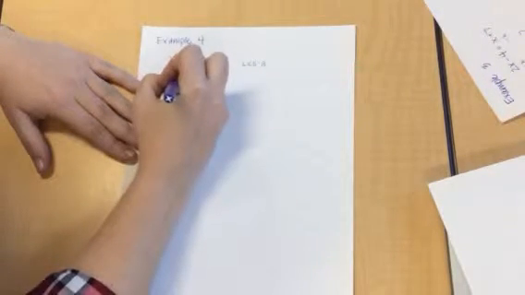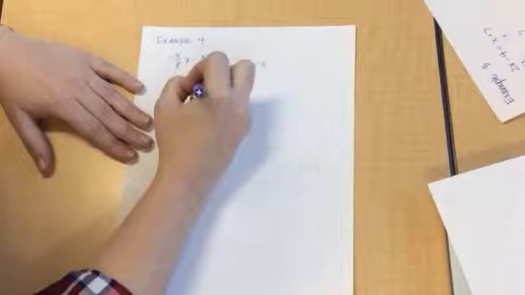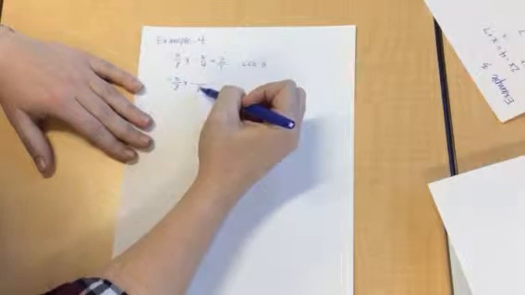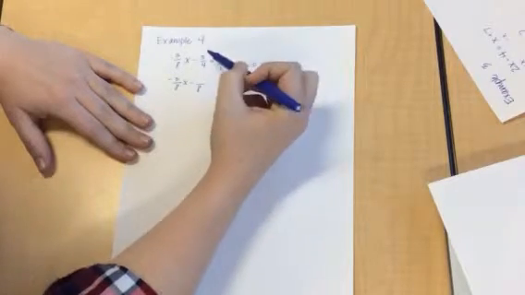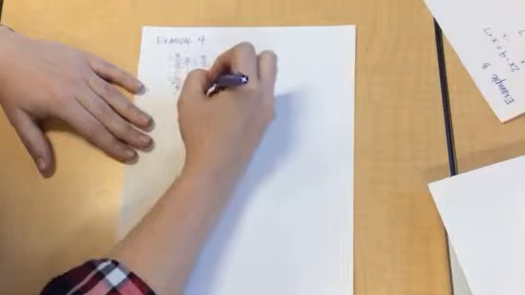Here my common denominator is already there, so I can leave it. Here I want that to be 8, so 4 times what will give me 8? That has to be a 2, and whatever I do to my denominator I have to do to my numerator. So 3 times 2 is 6.